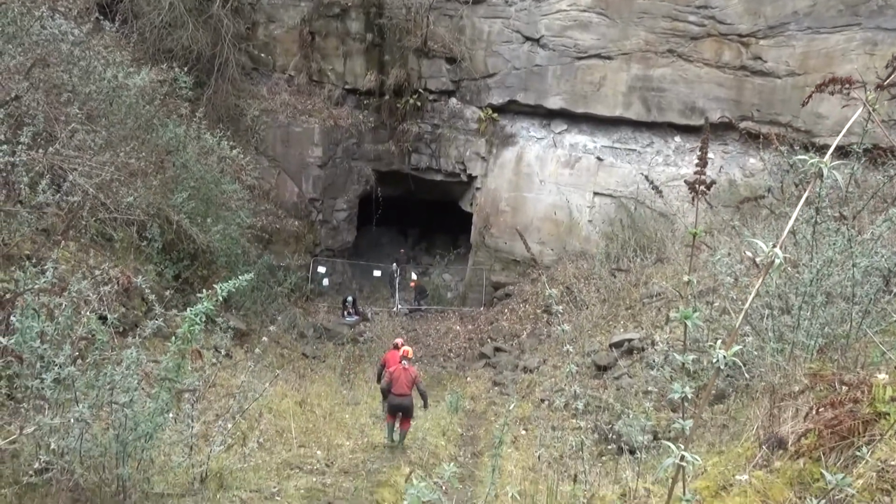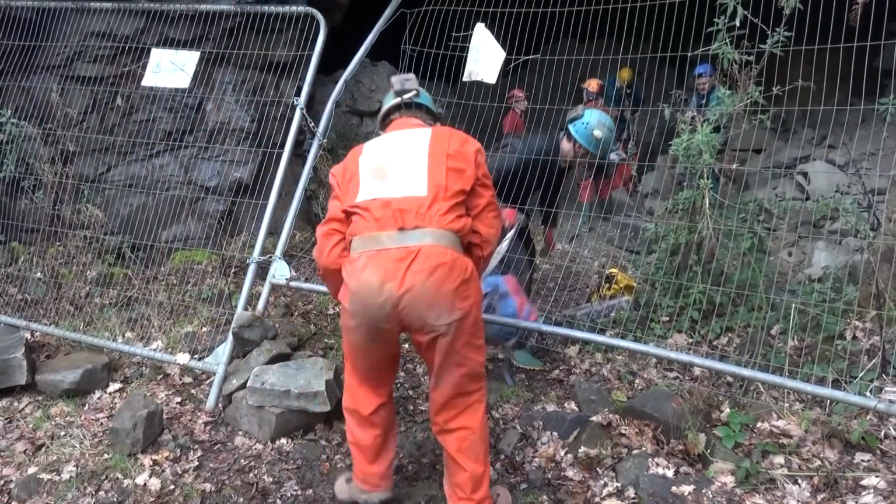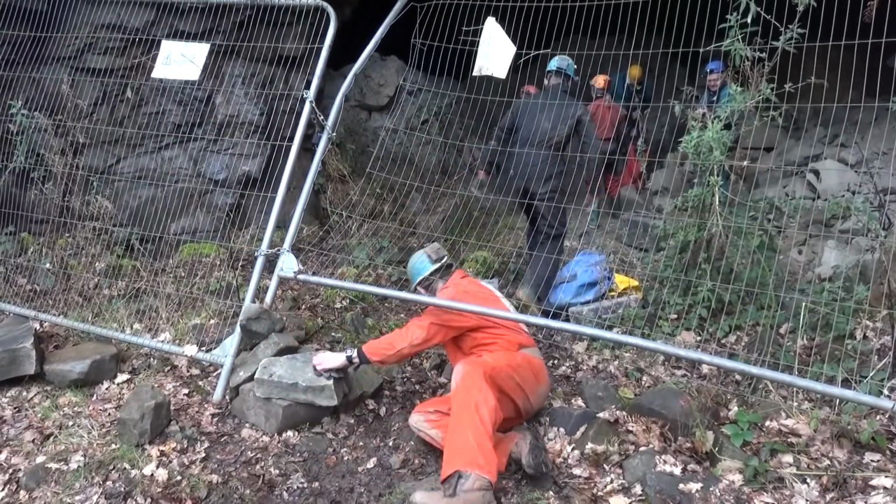So here's the team going down to the entrance. We're permitted to go under the wire and into the mine.